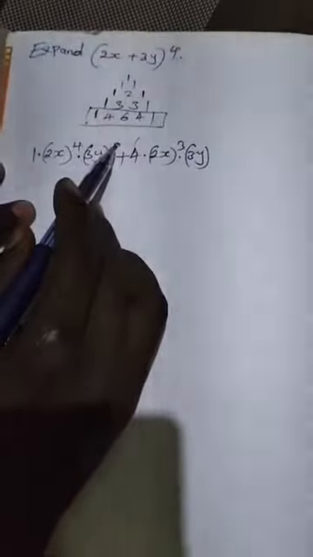So we usually pick 2x. Now we start with the terms that we are dealing with here. The first term is 1, then 2x raised to power 4, multiplied by 3y raised to power 0, in that order. Then plus, the second term is 4 multiplied by 2x. Here it was raised to power 4, so we raise it to power 3, then we multiply by 3y. It was raised to power 0, so it is now raised to power 1.